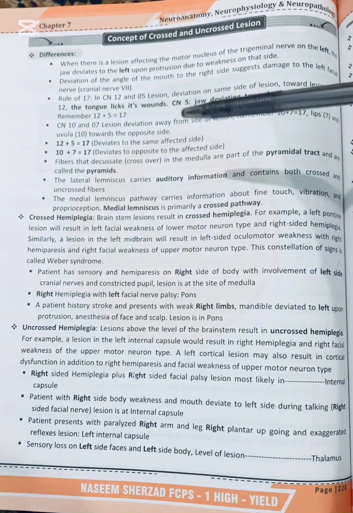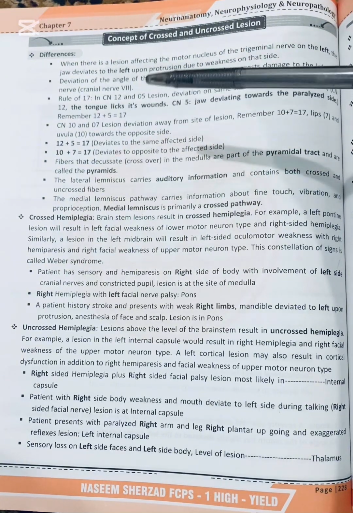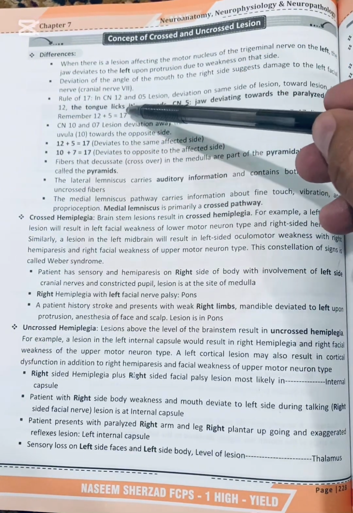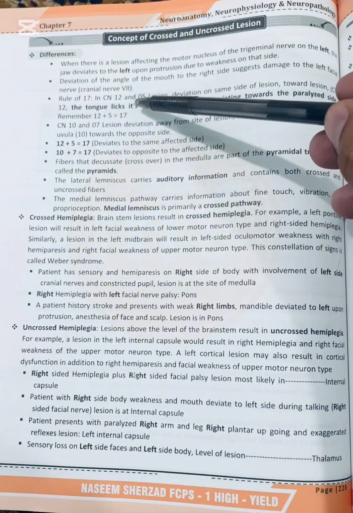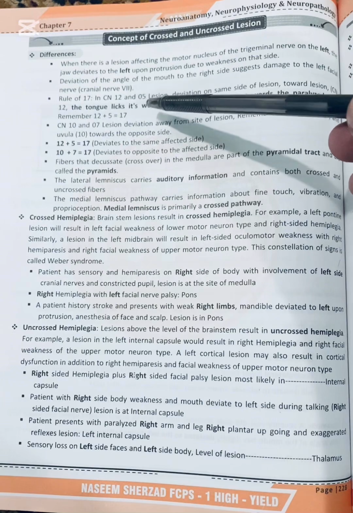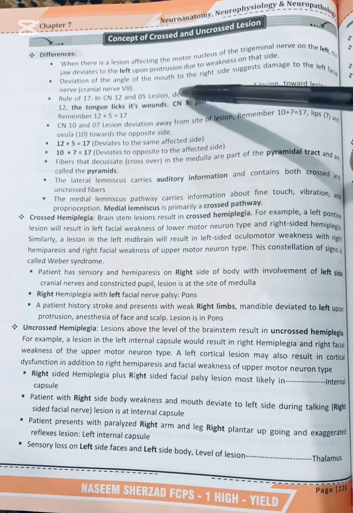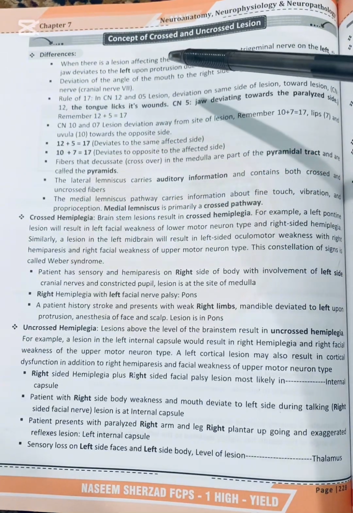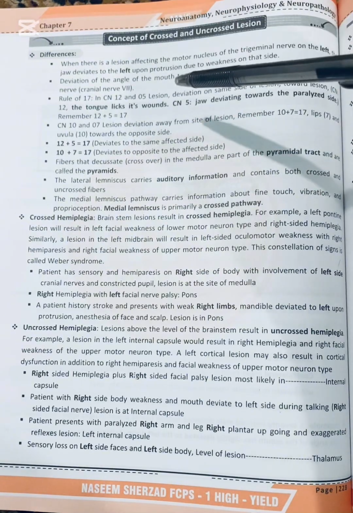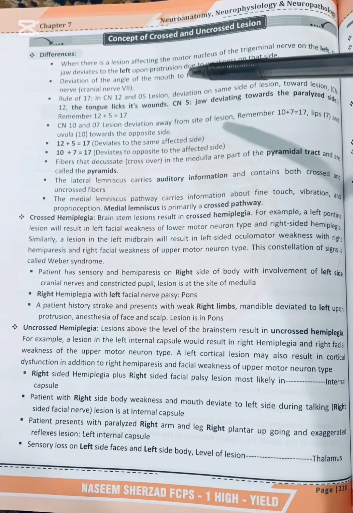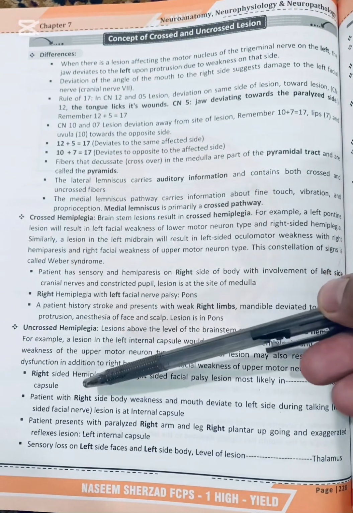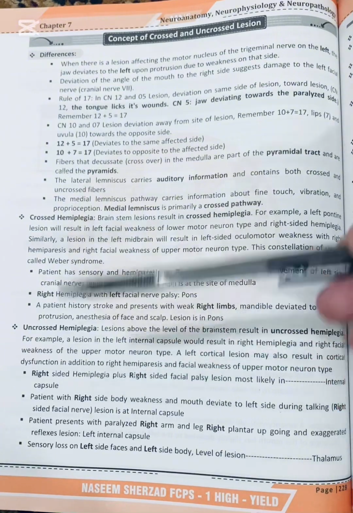Today I am going to explain in the simplest possible words the concept of crossed and uncrossed lesion. I will be discussing three concepts. In this part, I will be discussing four cranial nerves, which are the 12, 5, 7, and 10, meaning hypoglossal, facial, trigeminal, and vagus nerves. If you concentrate, you will understand it and be able to answer the question correctly. Second, I will be discussing crossed hemiplegia, and third, uncrossed hemiplegia.